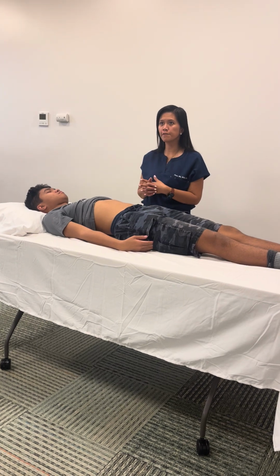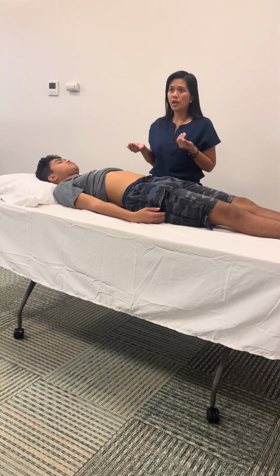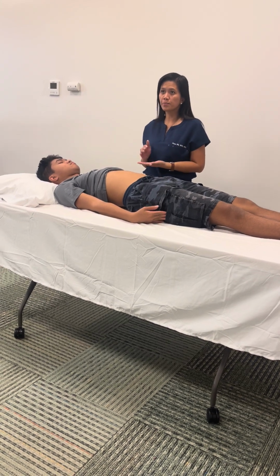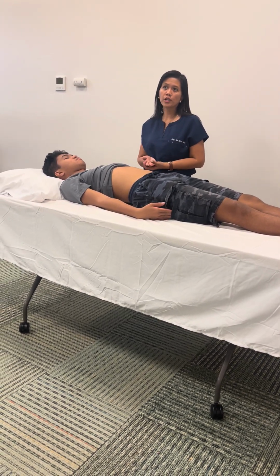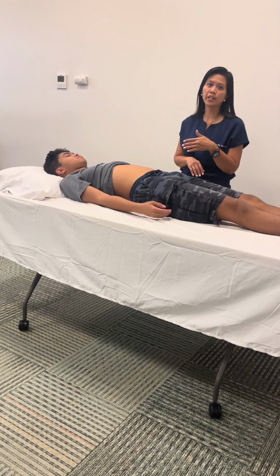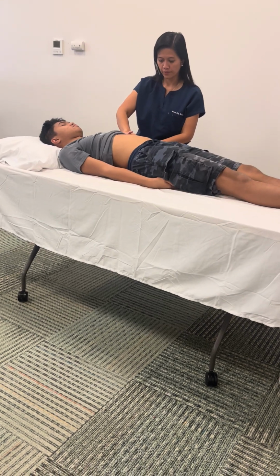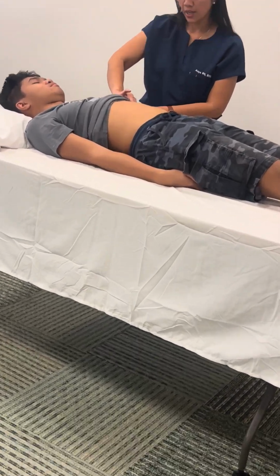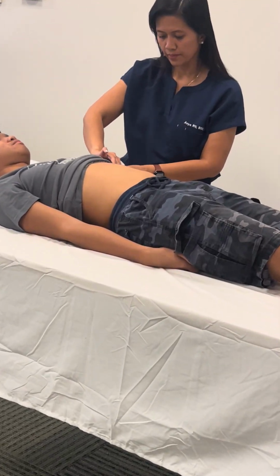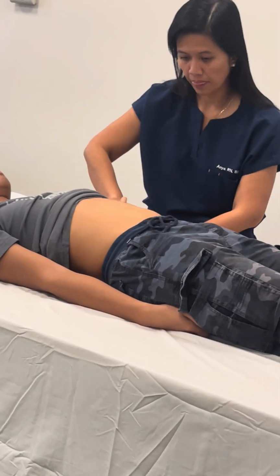You can feel as the patient is breathing in, and you can percuss the spleen shifting up. So there shouldn't be a splenic enlargement. So 12, 11, and then 10. And then you can percuss on that side.